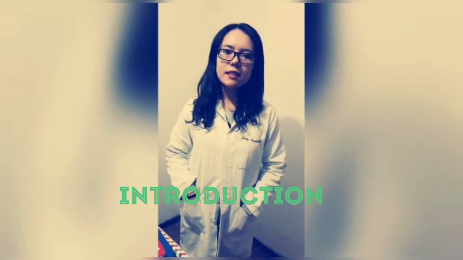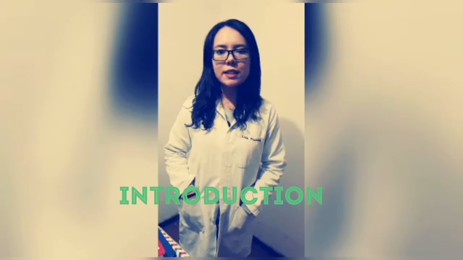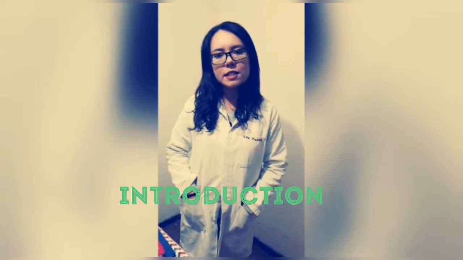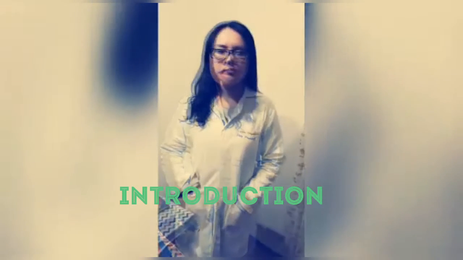Today we present the practice of immobilization of alpha-amylase enzyme from microorganisms Saccharomyces cerevisiae, Bacillus subtilis, and Aspergillus oryzae. Enzymes are biological catalysts consisting of proteins which participate in many chemical reactions occurring in living things.